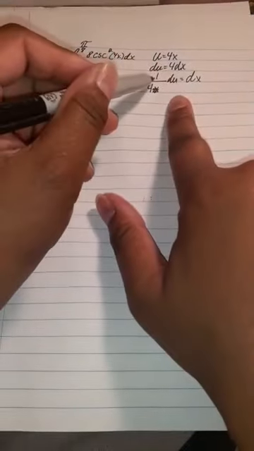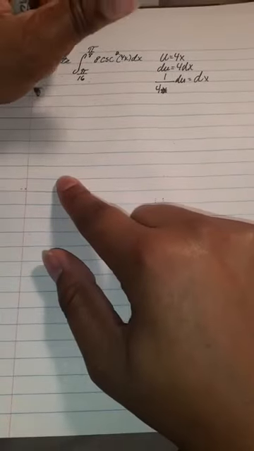This one won't always be easy, but it's obviously the best idea to pick U to be 4x. And then you just go through and you get du equals 4 dx. And then 1 over 4 du is equal to dx. And so what you do is you take this 1/4 and you move it out front. I'm going to take the 8 and move it out front too, since the 8 is a constant. I'm going to move the 1/4 out there as well.